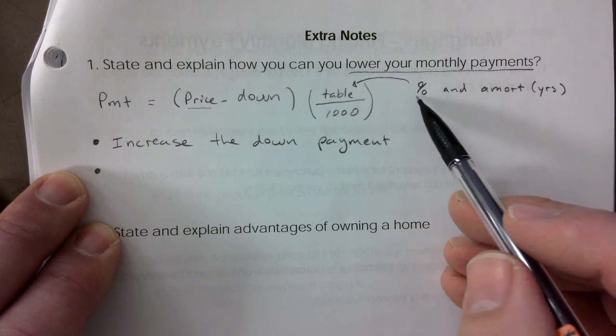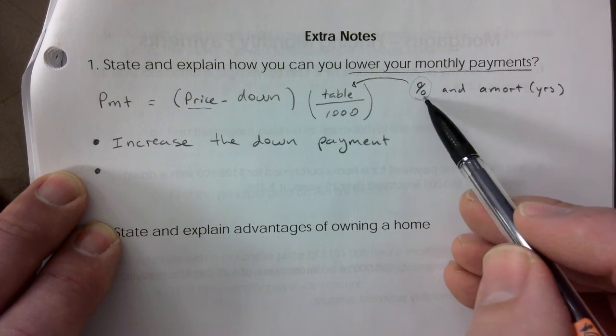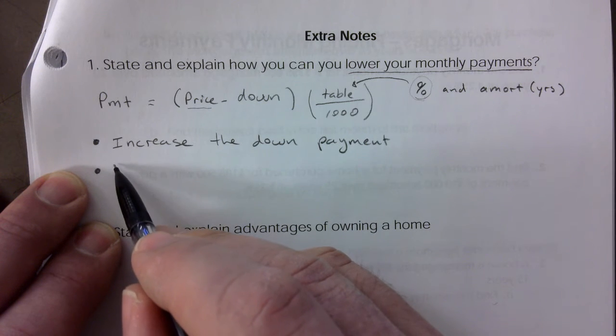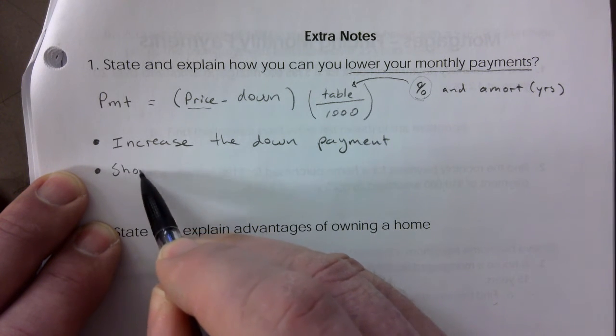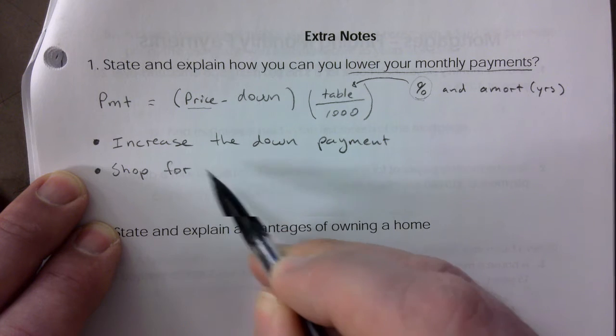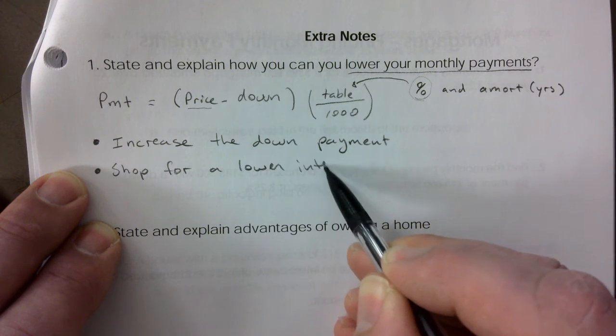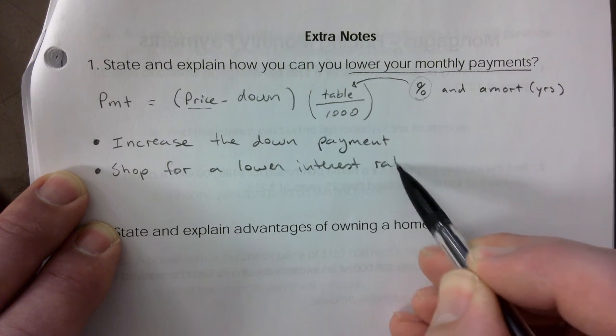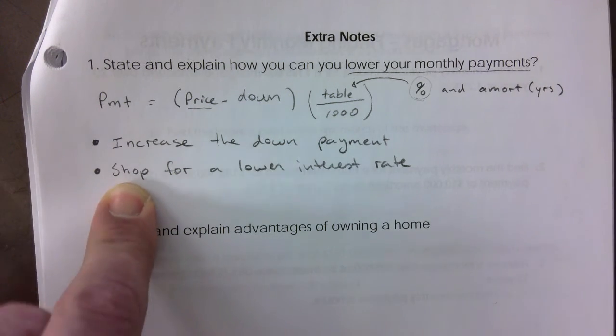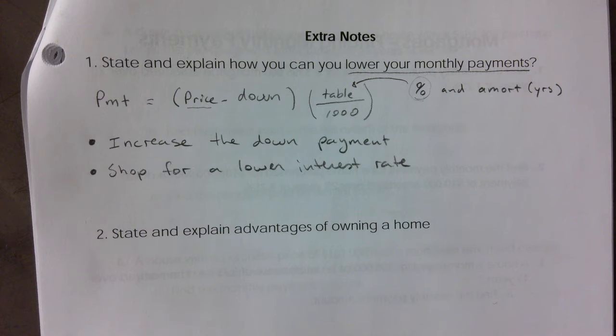The other thing, if you think about it, the interest rate: you can shop for a lower interest rate. It's not the most effective way because, as I told you, the interest rates pretty much across the board are about the same at any given time.